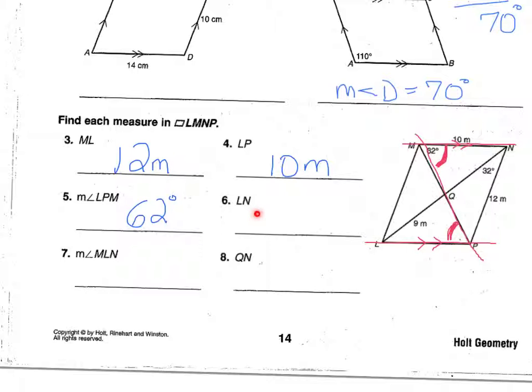LN, that is the whole diagonal. And as you know, diagonals bisect each other, which means that LQ should be congruent to NQ. Oh, look at this. This is NQ, so we have the answer for that. Let's go ahead and put that. That should be the same as LQ, which is 9 meters. So therefore, LN is 9 plus 9, which is 18 meters.